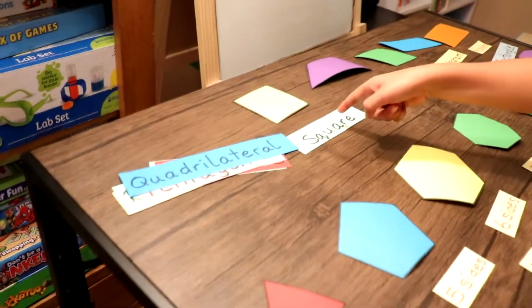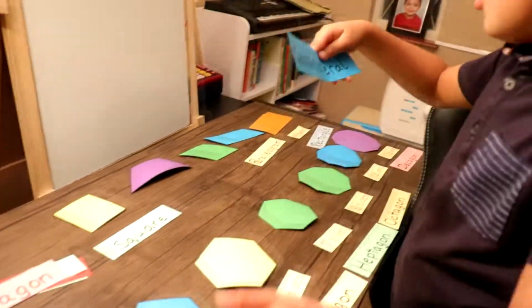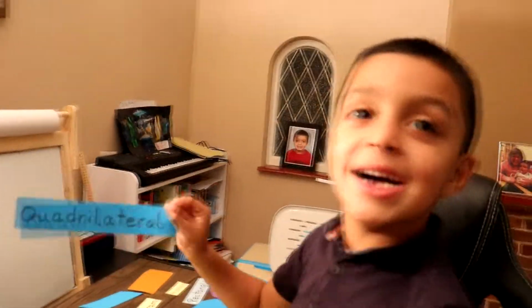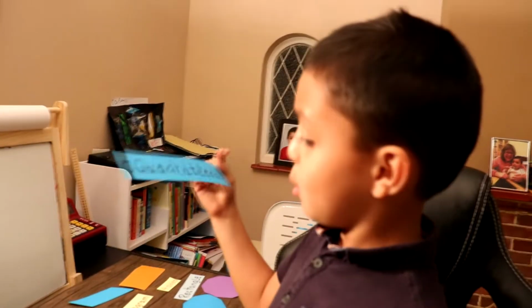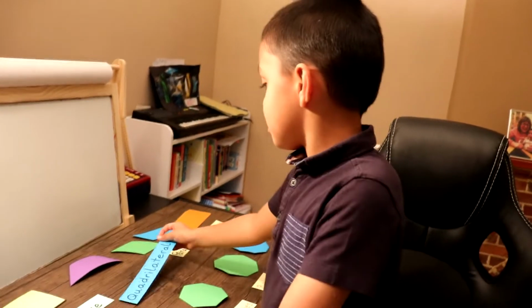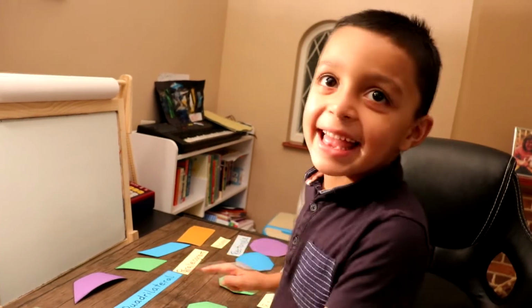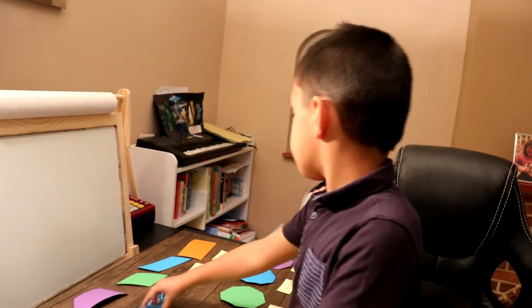I was about to pick up this one. Oh, that's fine. Well, that's a big word. Good work. That's a quadrilateral. A quadrilateral is any shape with 4 sides. So where are you going to put that? There. All the shapes with 4 sides.